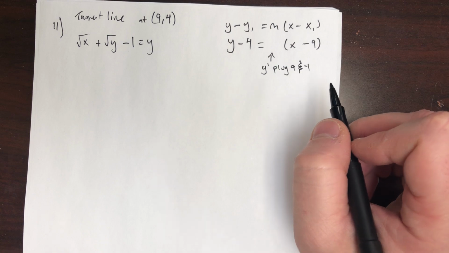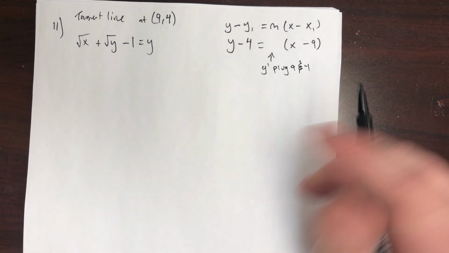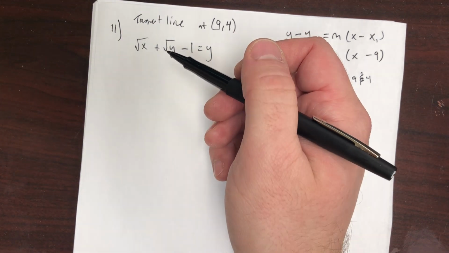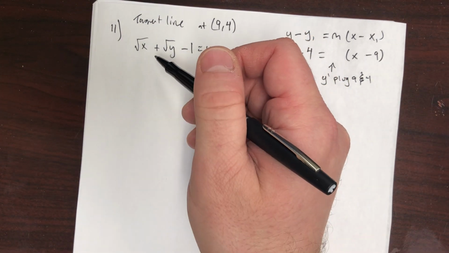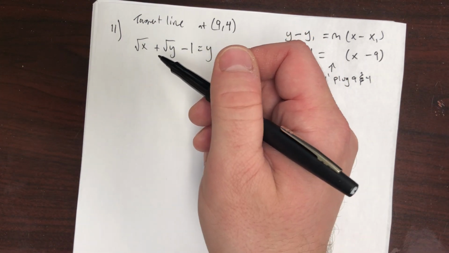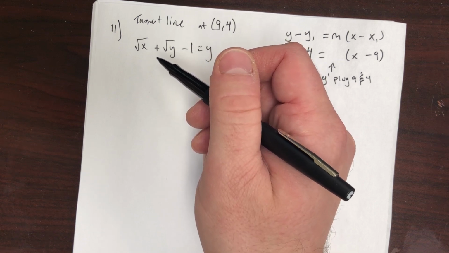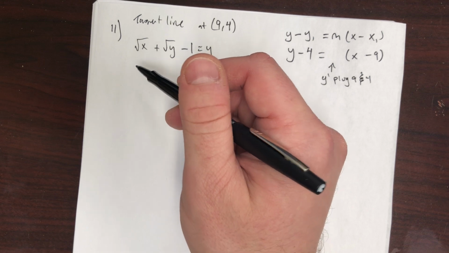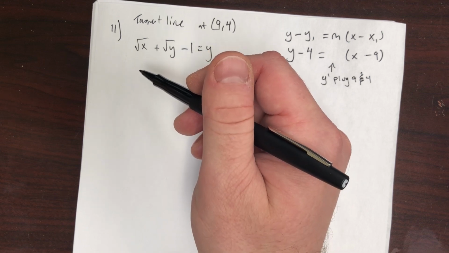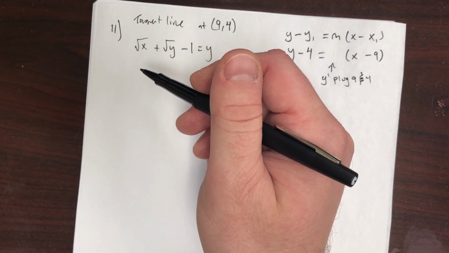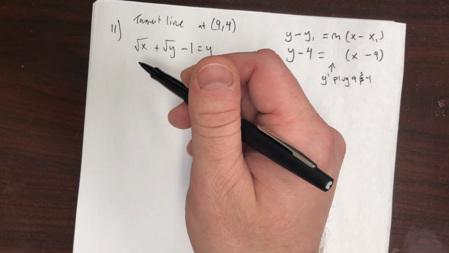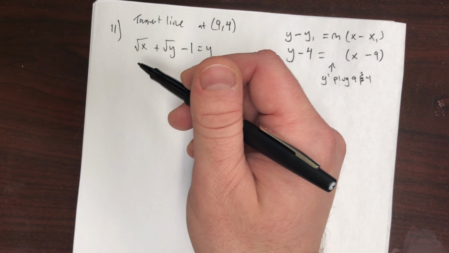Okay, so this derivative. The derivative of root x: if I have to re-explain that to you, it means you don't know it well enough, and I don't mean that in a mean way. If this is news, you need more practice. Spend more time practicing, do the problems differently.